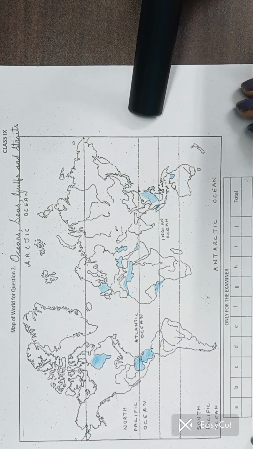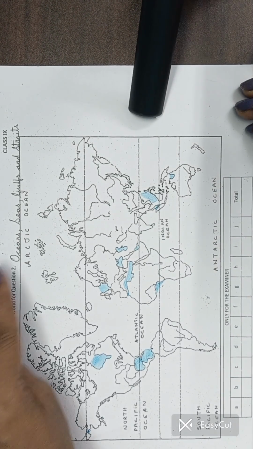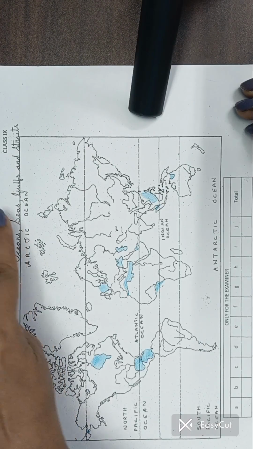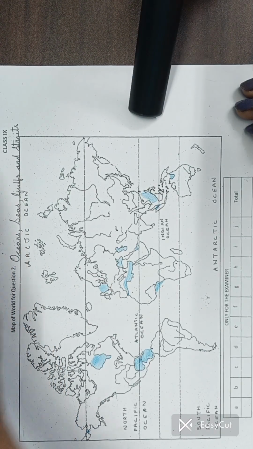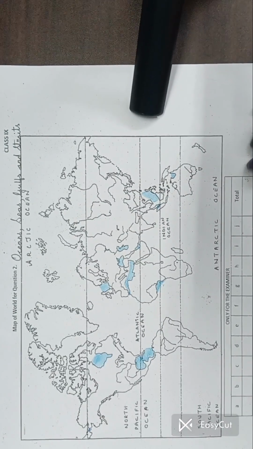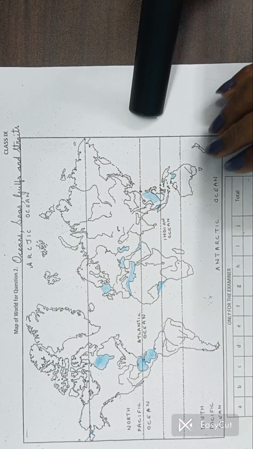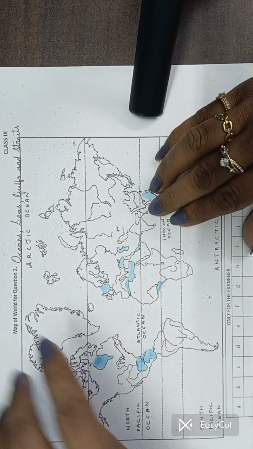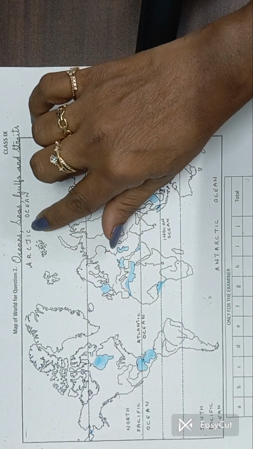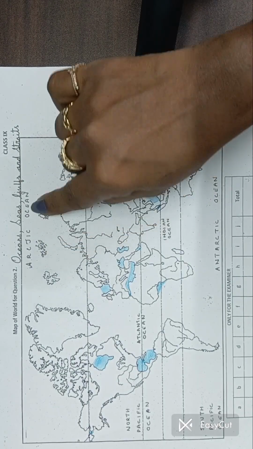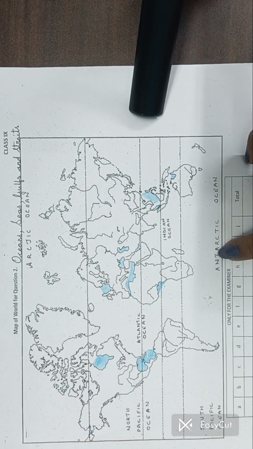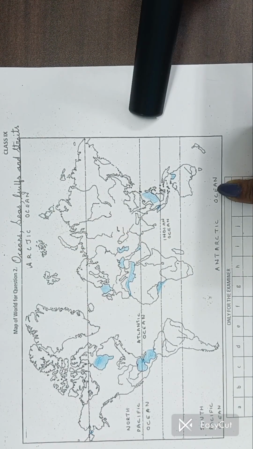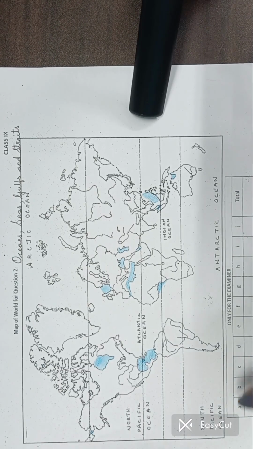Now we are going to mark in this map the oceans, the seas, the gulfs and the straits. We know there are 5 major oceans. The Arctic Ocean, which is on top, then the Antarctic Ocean in the south.